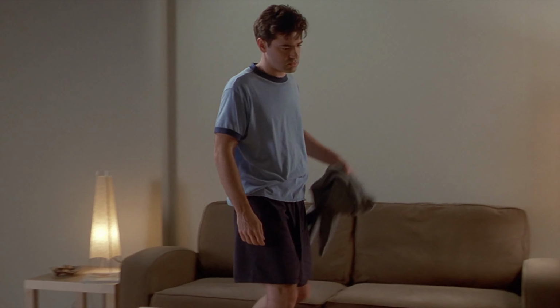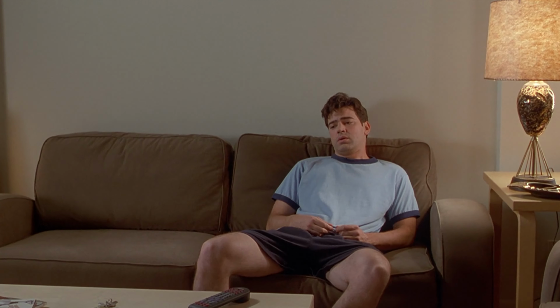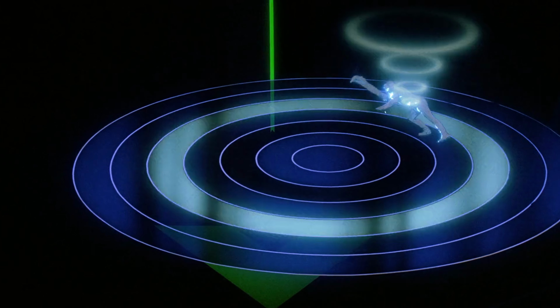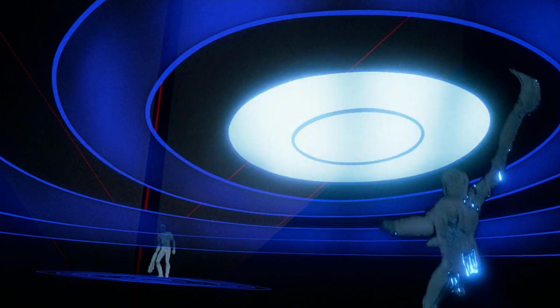clocking out. But how did Tron manage to take that and equate it to an electronic society where winning and losing was the only difference between living and dying? Well, it comes down to a few things.